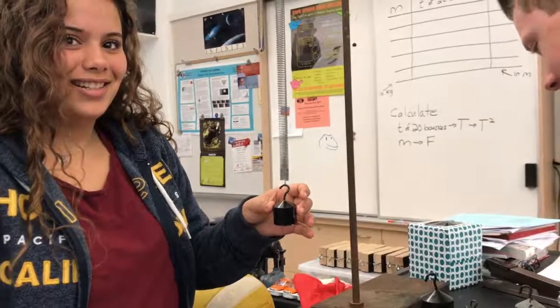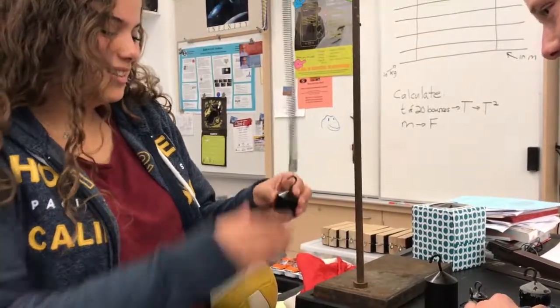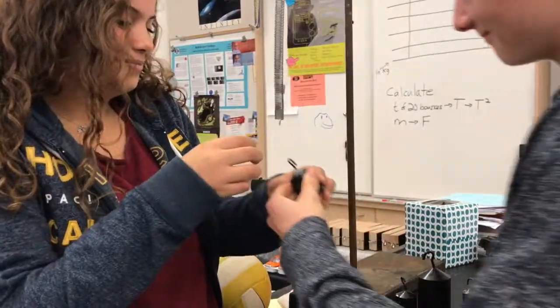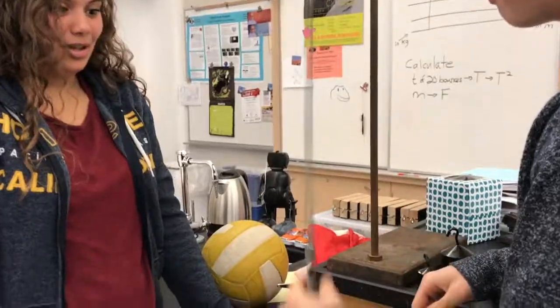For our procedure, first we need to measure the length of the spring with and without the weights on it. We will then hang the weight on the spring and pull it down and let it bounce. We will record how long it takes for the spring to go through 20 cycles. This is when the good stuff starts.